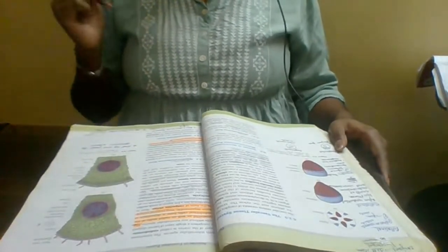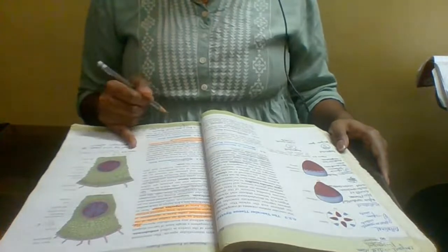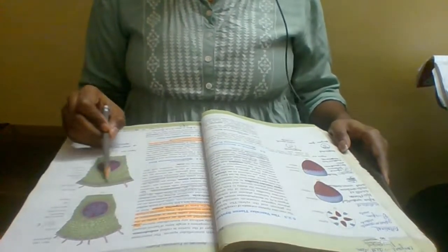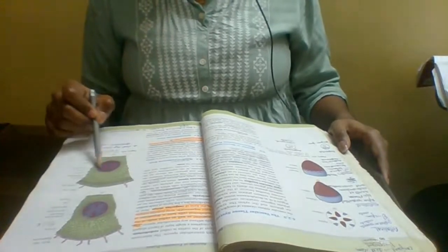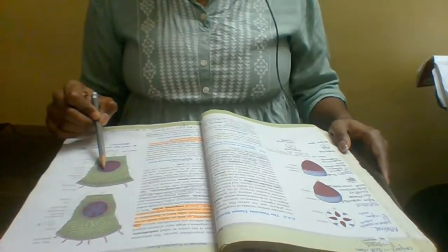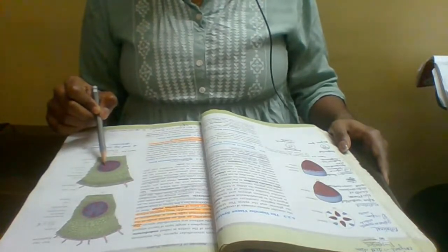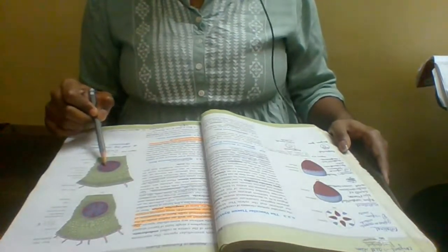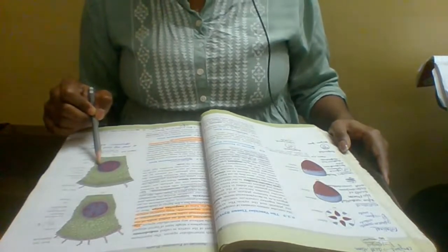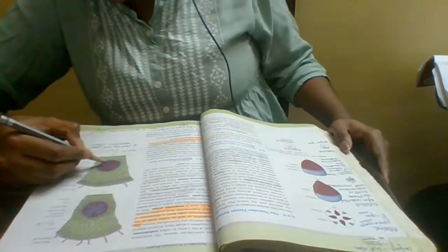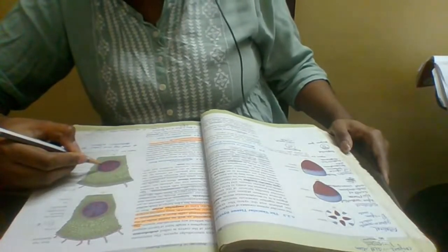See the diagram there, monocot example. I told you all to remember sugarcane. So this is the root hair, this is the epidermis, cortex, endodermis. After endodermis, what? Pericycle. After pericycle, see, protoxylem is towards the periphery, right? Metaxylem is towards the center.